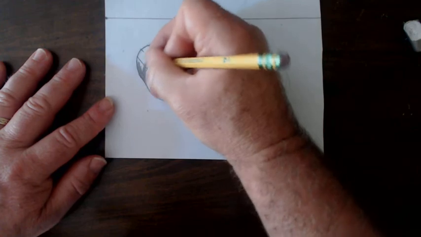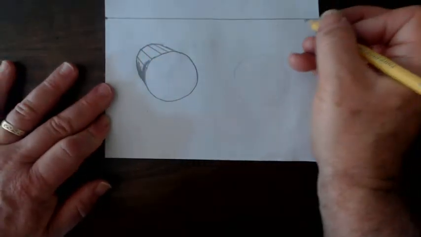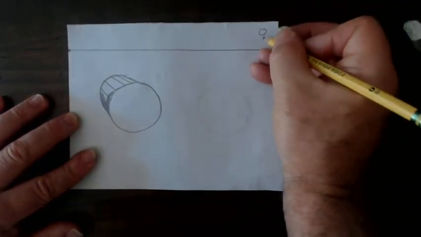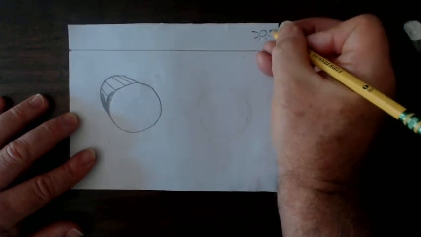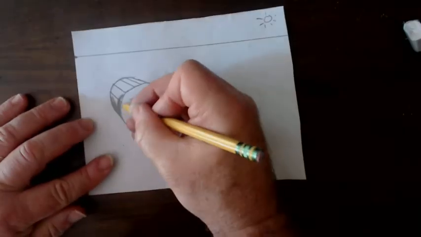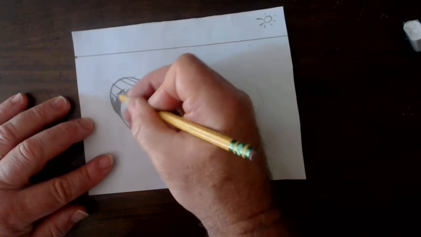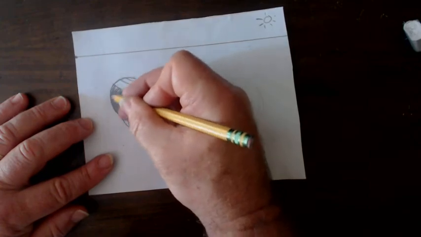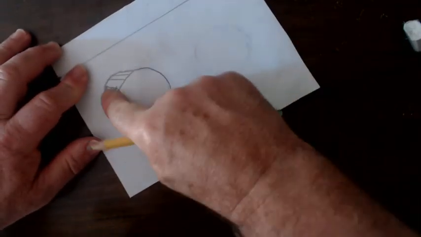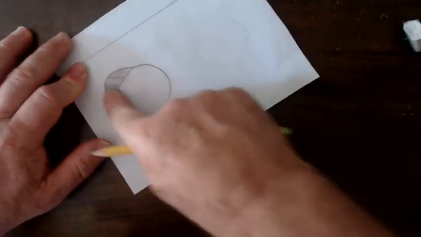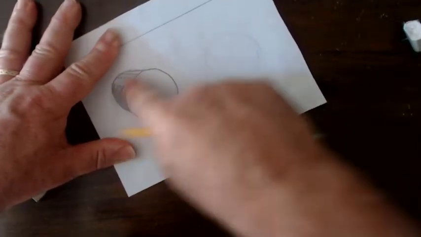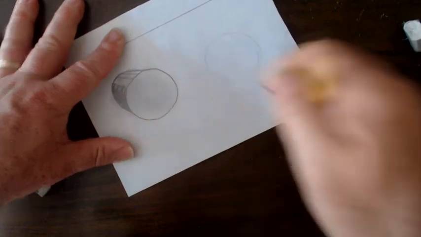I could add some tone. If the sun is up here in the sky, we're going to say it's shining bright in the sky. I would make it darker as it's further away from the sun. I'm going to try to keep to those curving marks. Get a little tone going across there.